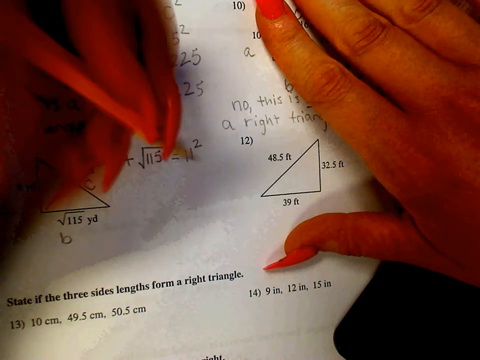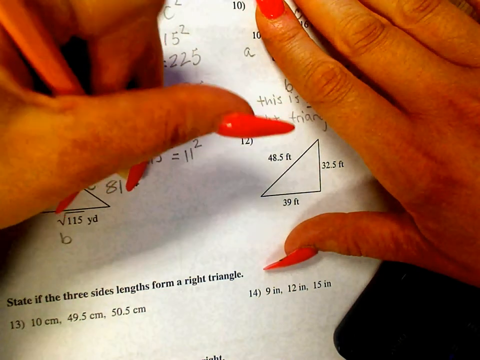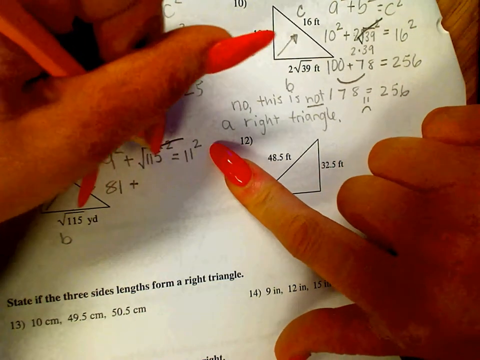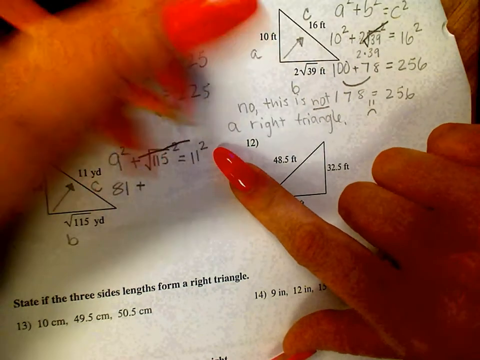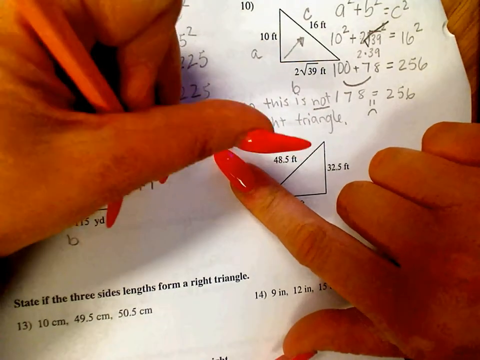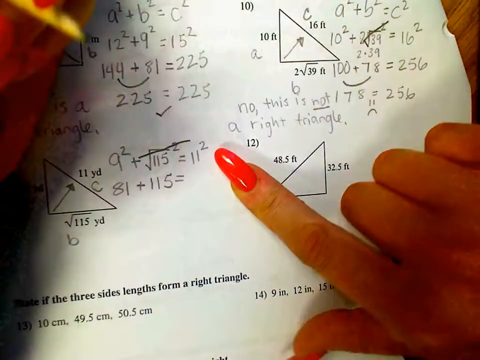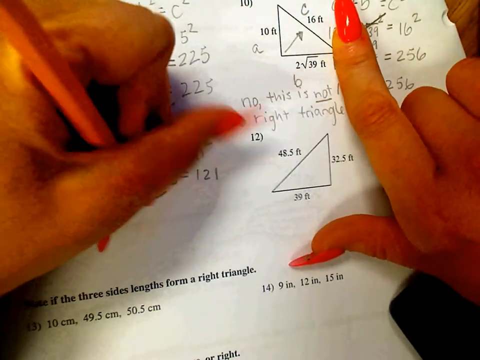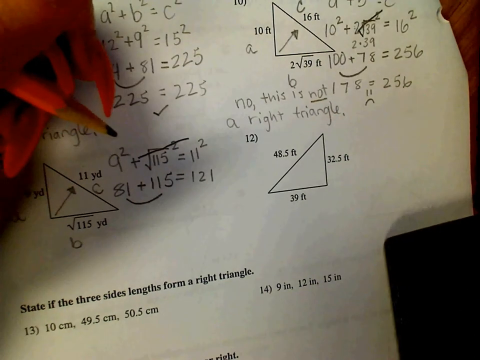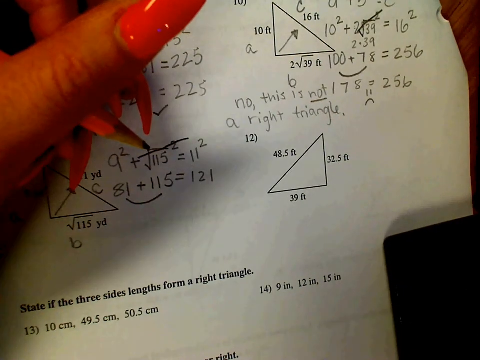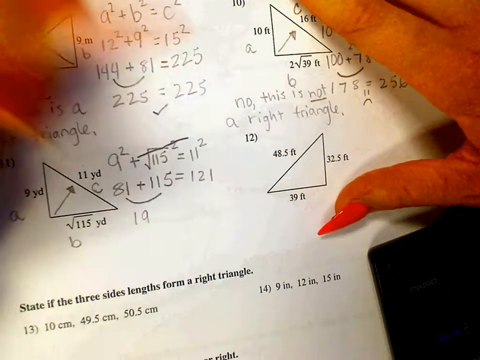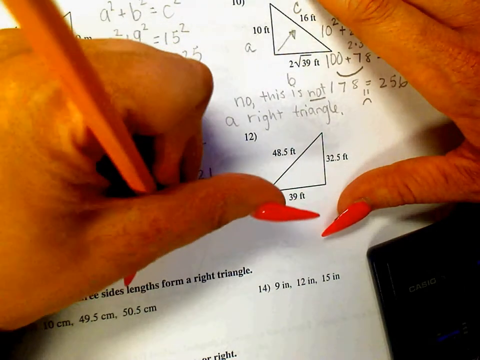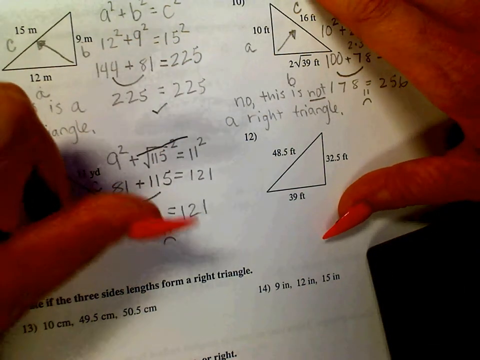Alright, 9 squared is 9 times 9, 81. I told you on the last one, when it's a square root and you square it, that makes the square root sign go away, and it makes the square go away. They reverse each other. So 115 equals 121, 11 squared. Add those up. 115 plus 81 is 196. So, no, this is not a right triangle.